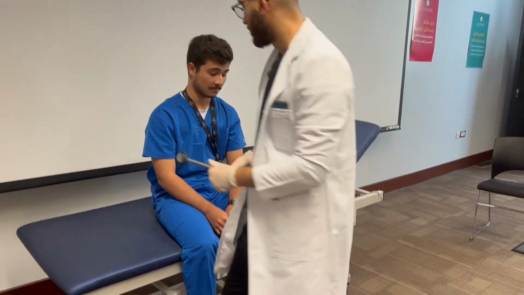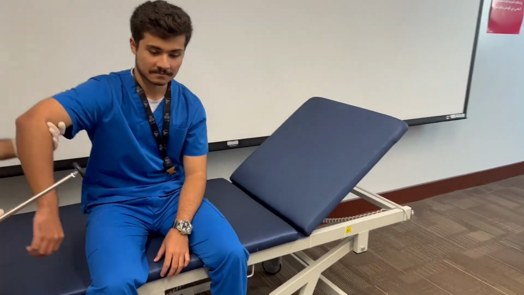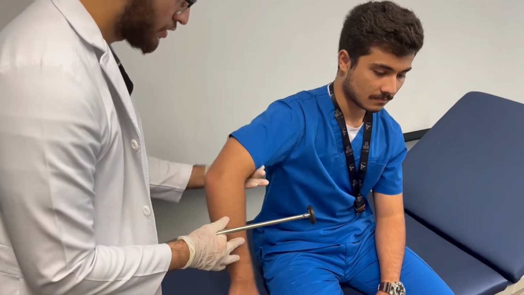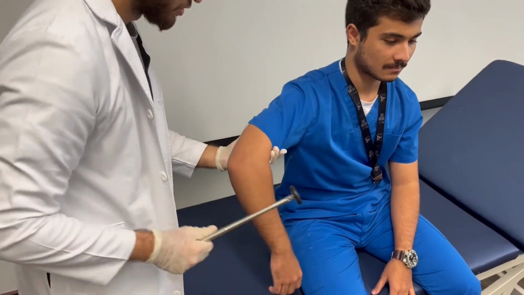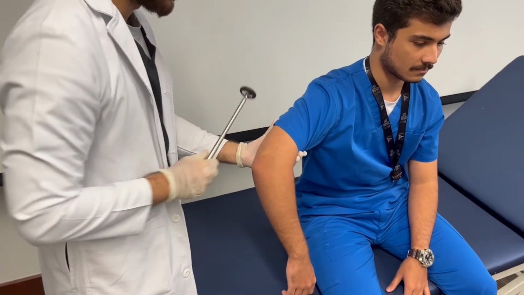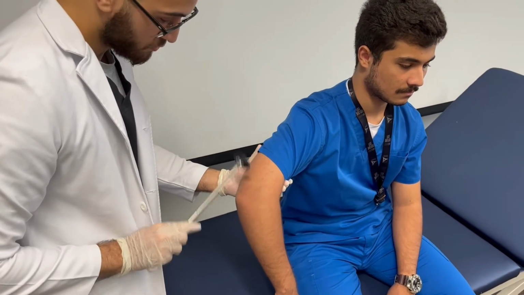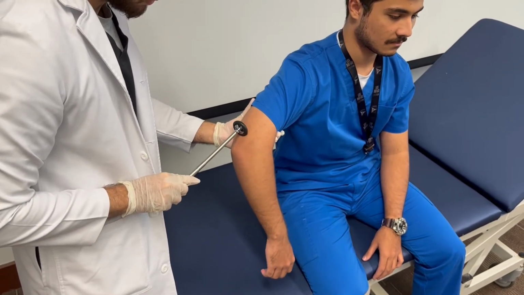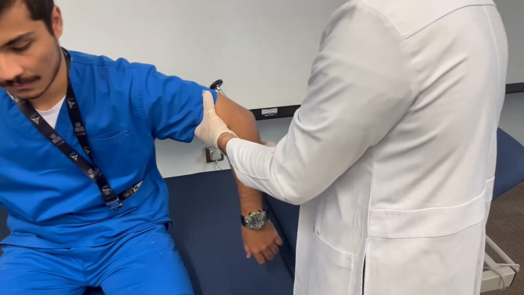And then I'll do the triceps, and I'll do this movement. Ask him to relax, please. Okay. I can see the olecranon process. Here will be the tendon of the triceps. Okay, do it to the left. Relax.